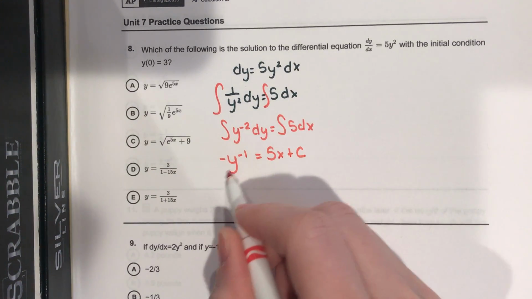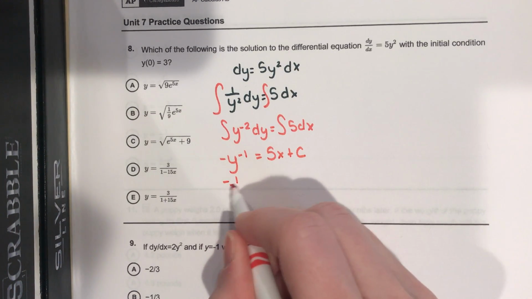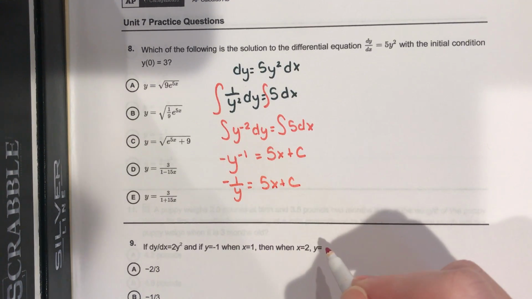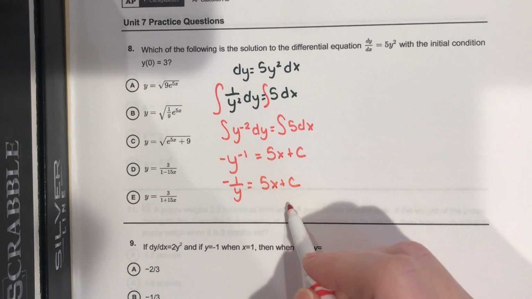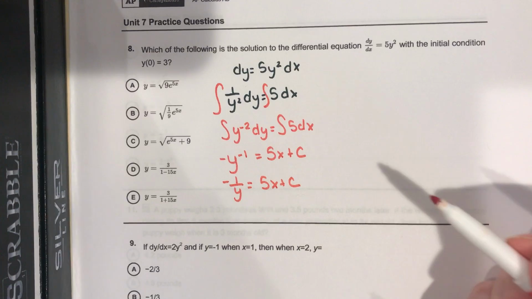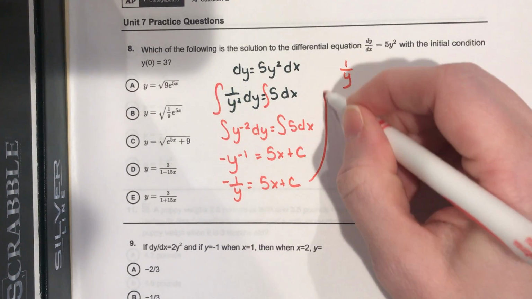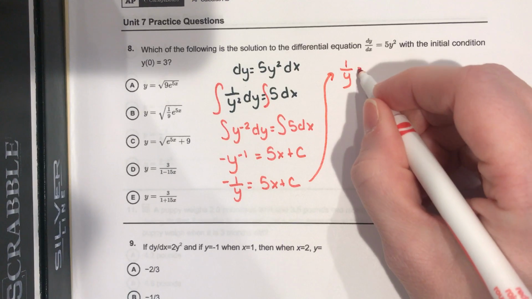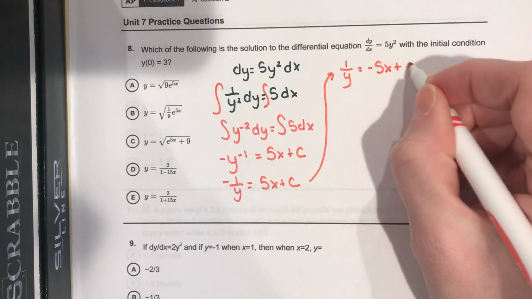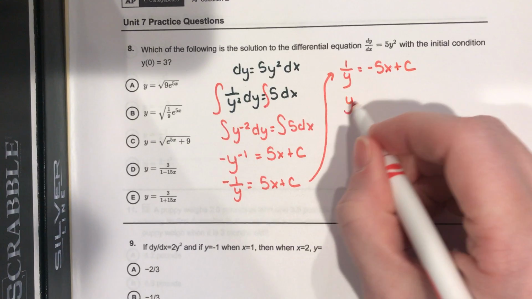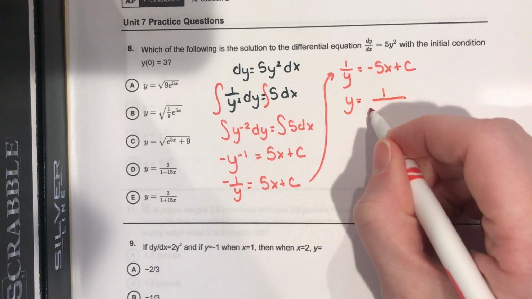So now I'm going to rewrite this as negative 1 over y equals 5x plus c. I'm going to move this negative to the other side, so I'm just solving for y right now. So 1 over y equals negative 5x, and the c just stays c. And then I'm going to get y by itself, so I'm going to flip this, which means I'm going to flip the other side.